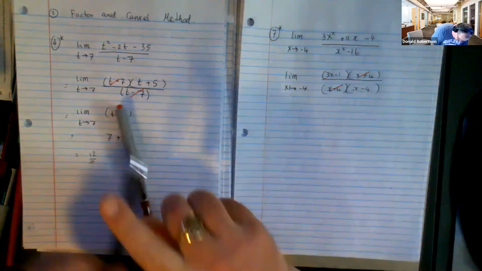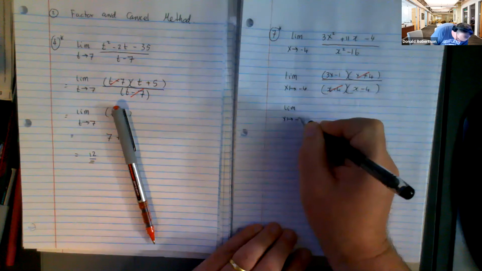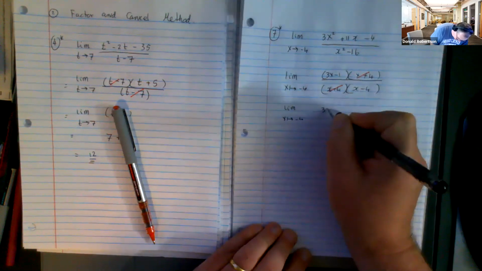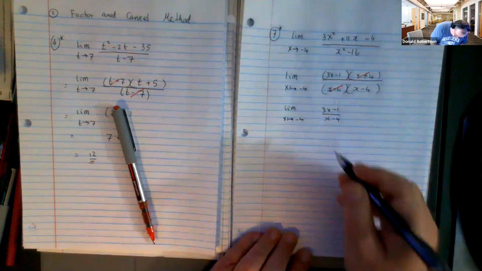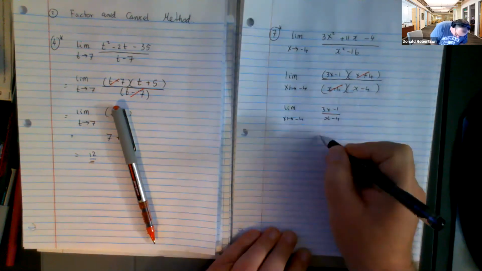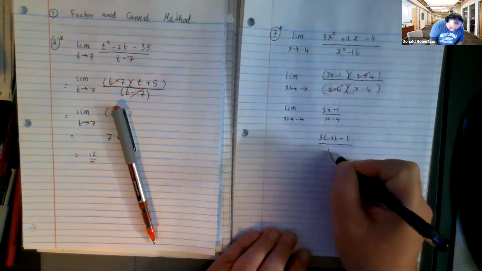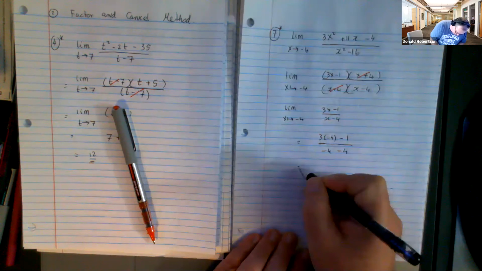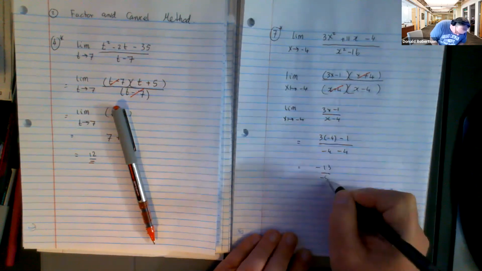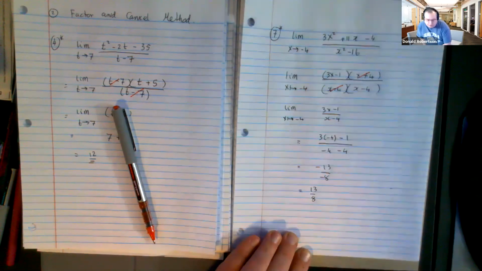The new limit is a lot nicer than the original. I'll now plug in -4. So 3 lots of -4 take away 1, and -4 take away 4. What's that? -13 over -8, and the answer is 13 over 8.